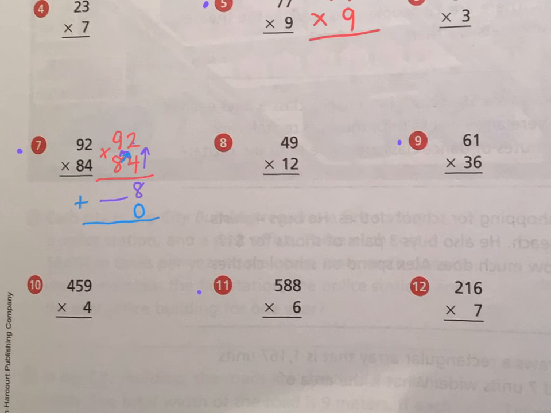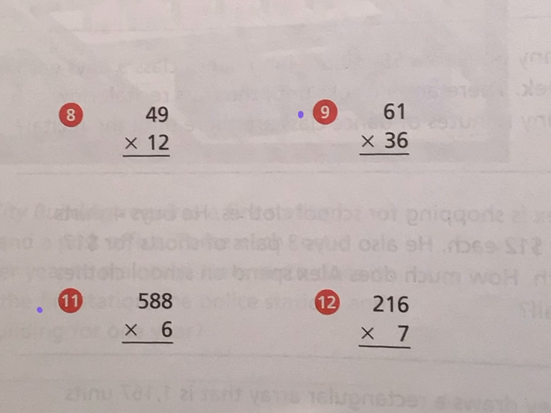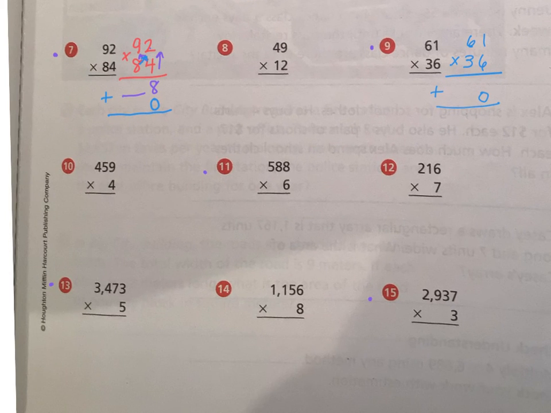You got 2-digit. Here's another 2-digit over here. Same thing. 61 times 36. Up, over, right? Always know that there's going to be a 0 right here. And then I'm going to add up. All right. Let's look closer.